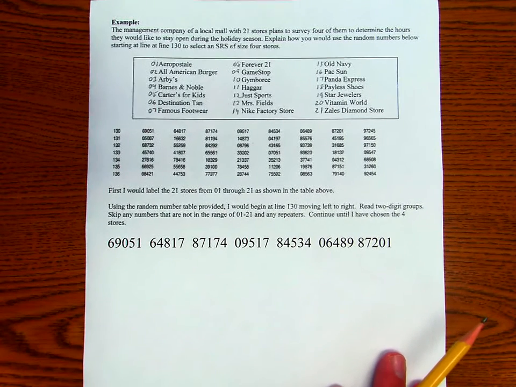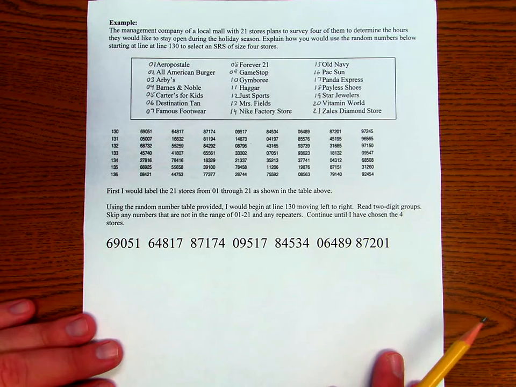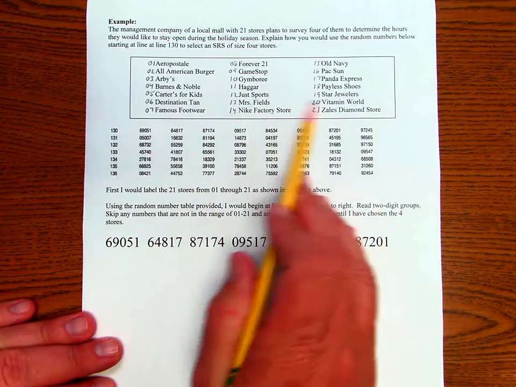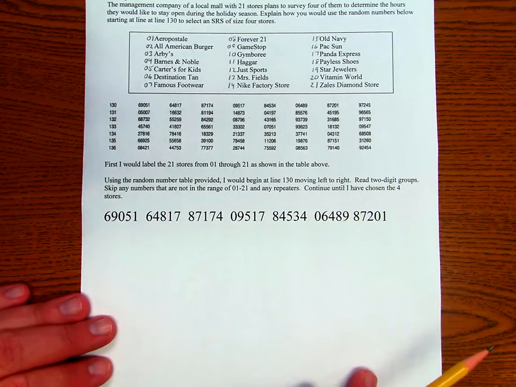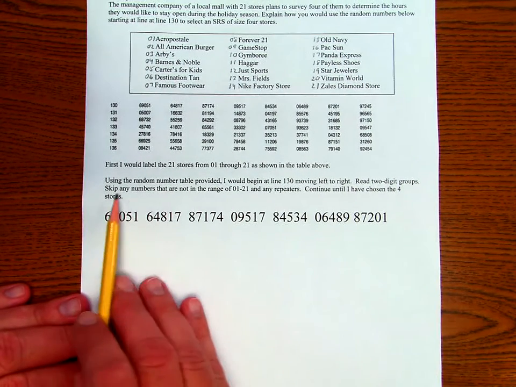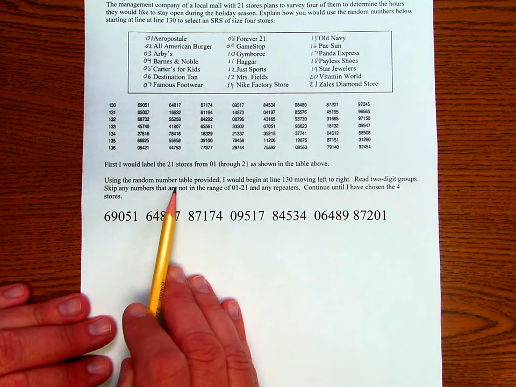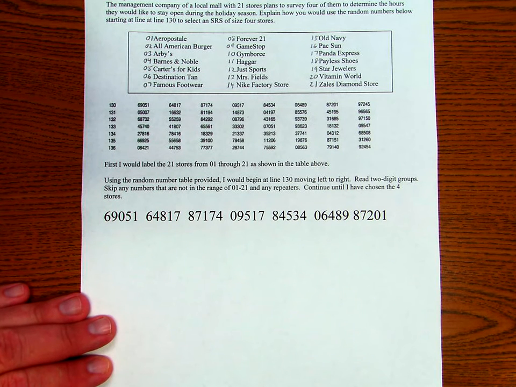So in the interest of time, I already have my numbers labeled, the 01 through 21 up here. All right, now what are we going to do with that? Using the random number table provided, I will begin at line 130, moving left to right. Read 2-digit groups, skip any numbers that are not in the range of 01 to 21, and any repeaters. Continue until I have chosen 4 stores.